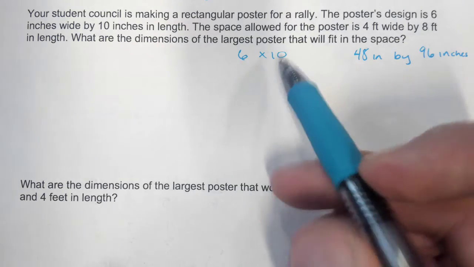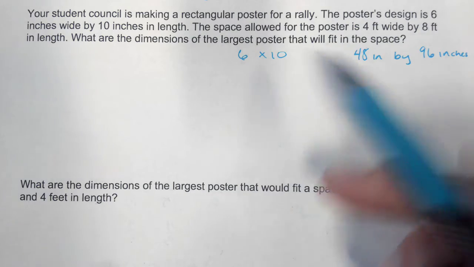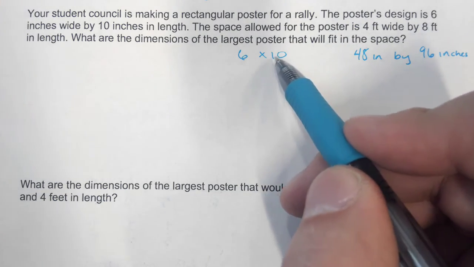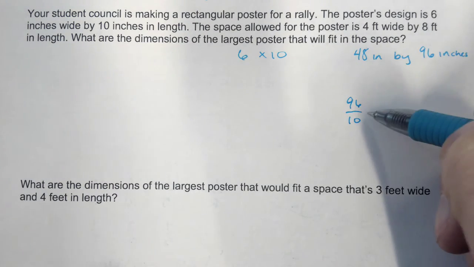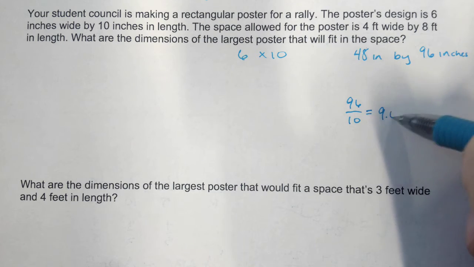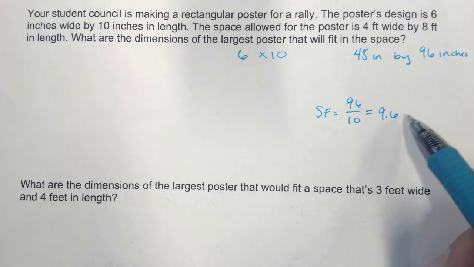So let's look at the first scenario. If I go from 10 to 96, I need to figure out what I can multiply 10 by to get to 96. To figure that out, you just take the one you're going to and divide it by the one it started as. 96 divided by 10 is 9.6. So that's my scale factor, 9.6.